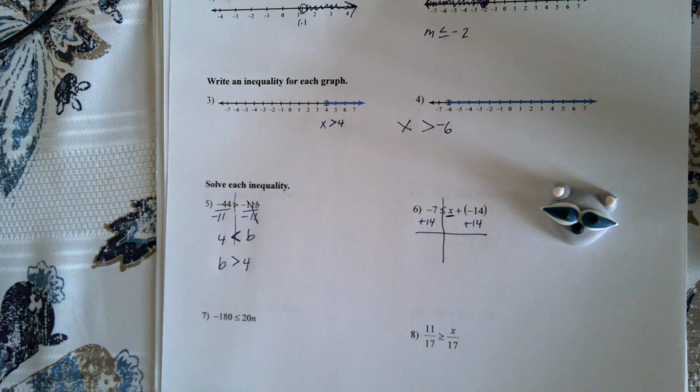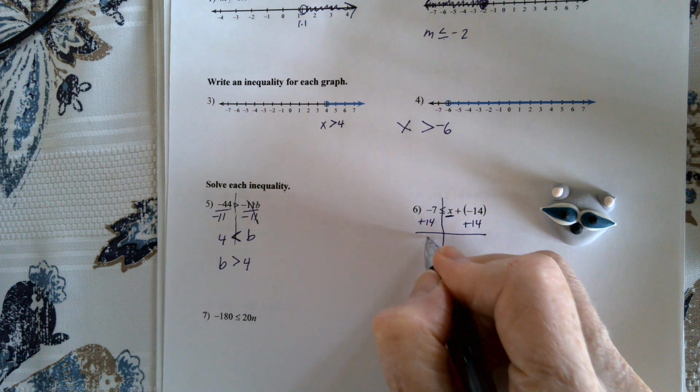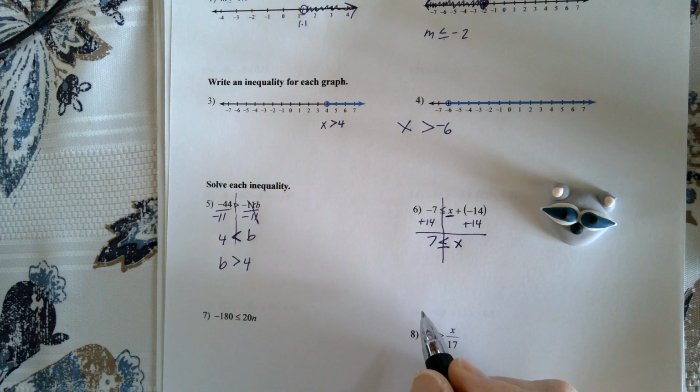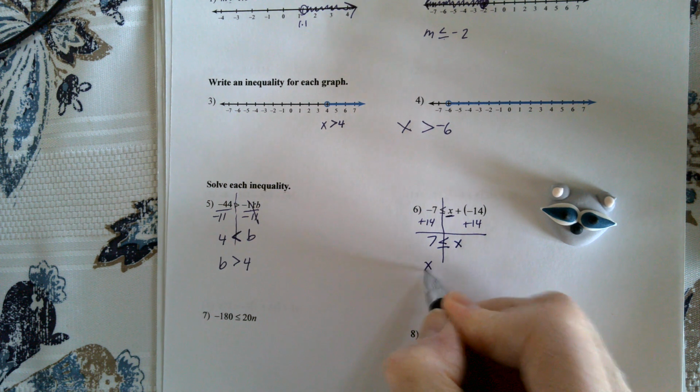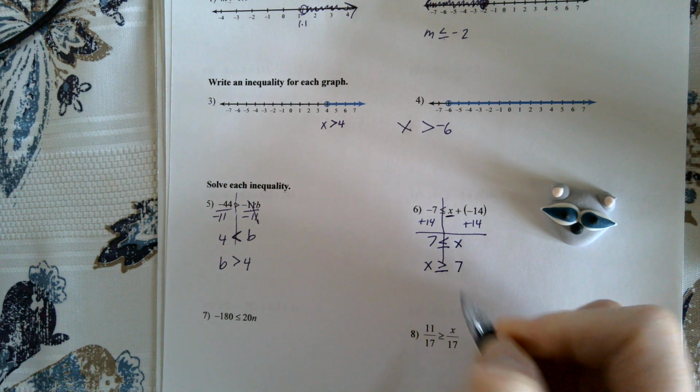Use your calculators, even if you do it in your head. Please, please check your work. Flip the whole statement. We're reversing the whole entire statement.